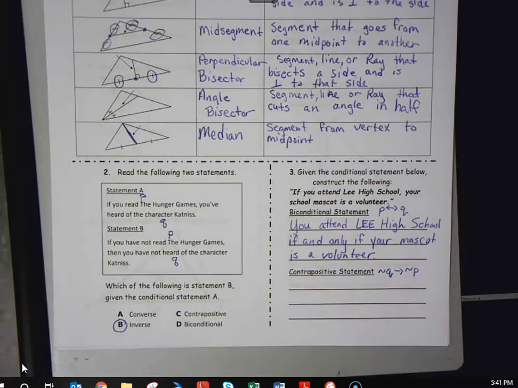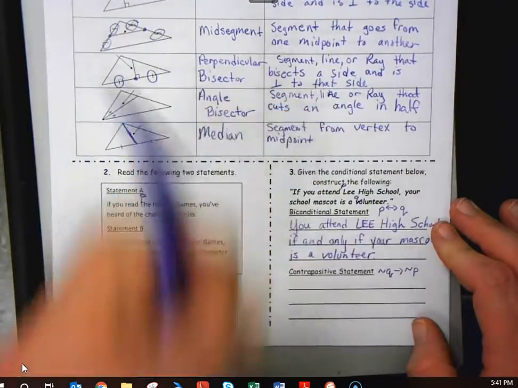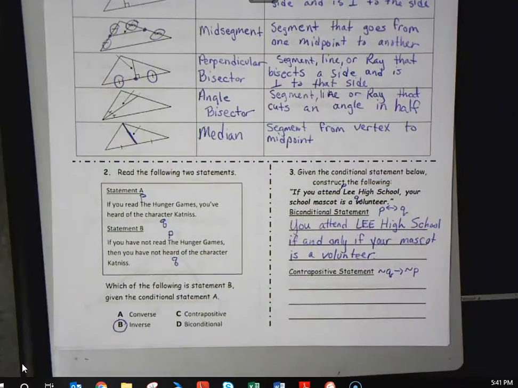It's a little unusual. All right, now contrapositive. Not Q, then not P. So remember, our P is if you attend Lee High School, and our Q is your mascot is a volunteer. So go ahead and pause it. Think about what you think it's going to be.